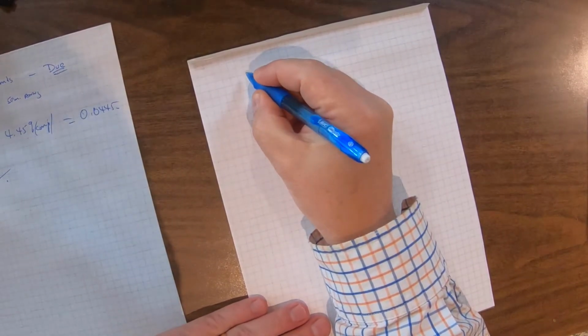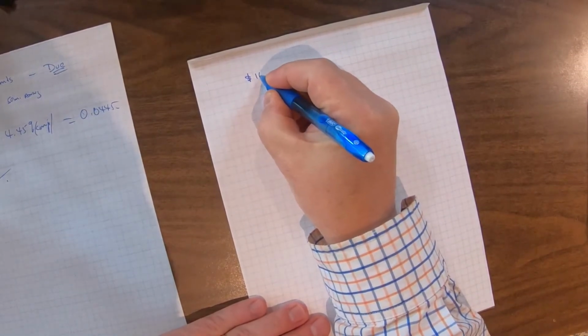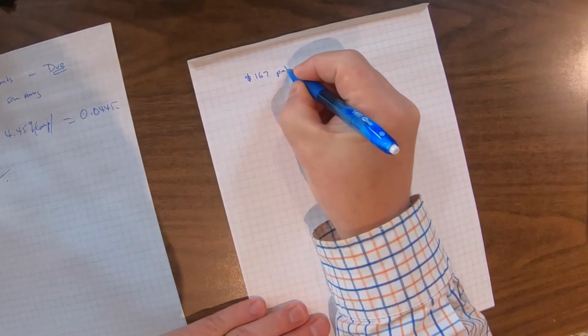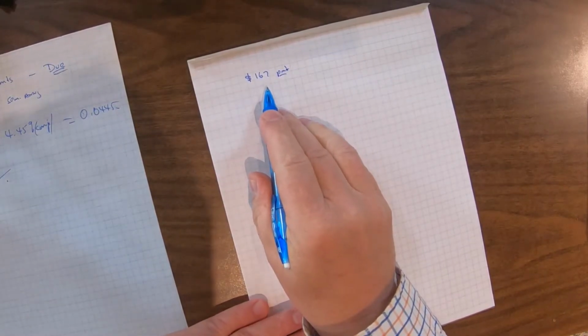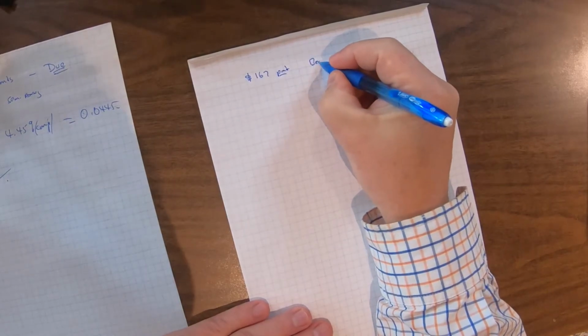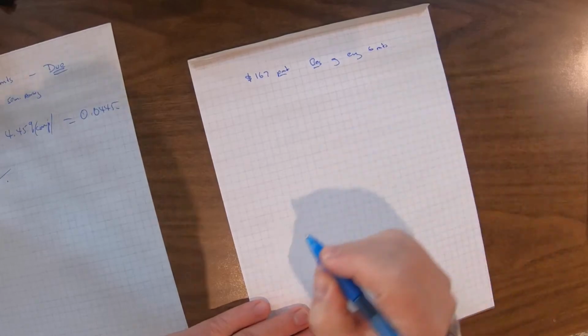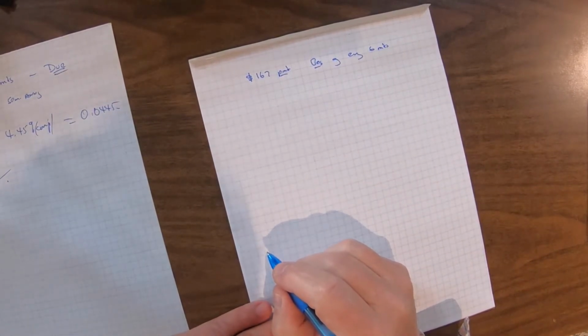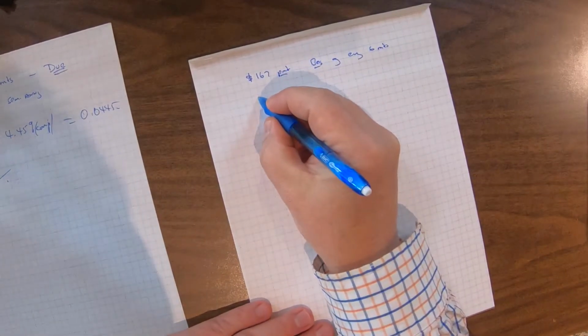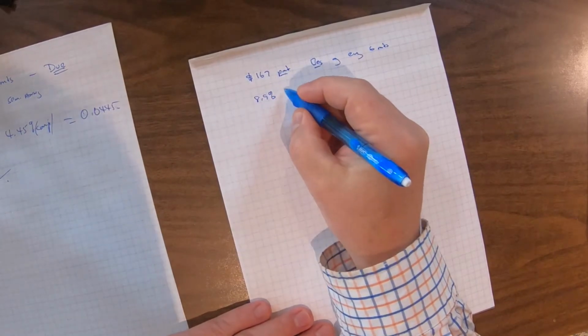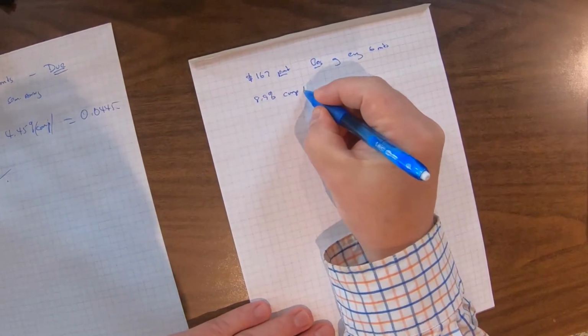In this particular case, we are making a payment of $167. So that's the payment. This is an annuity because it goes in at the beginning of every 6 months. In other words, we do it twice a year. It's earning 8.9%, and that's compounded semi-annually.